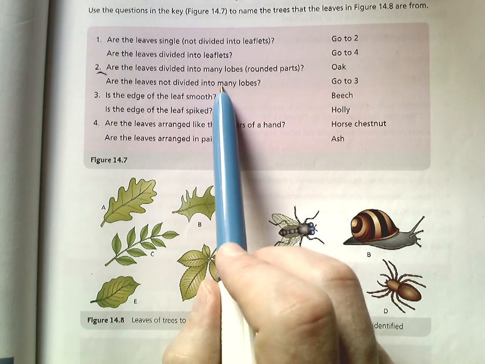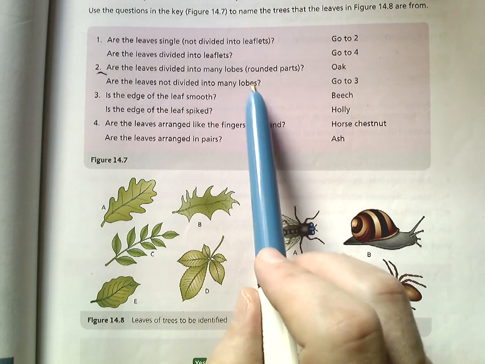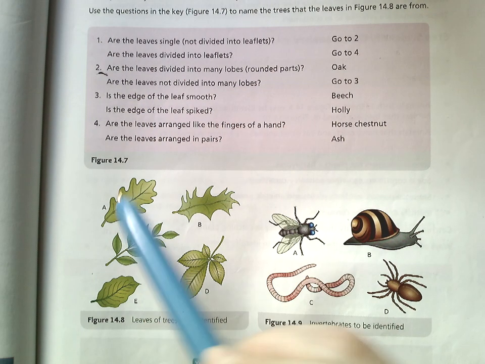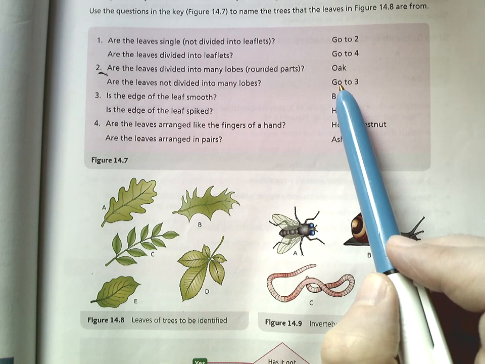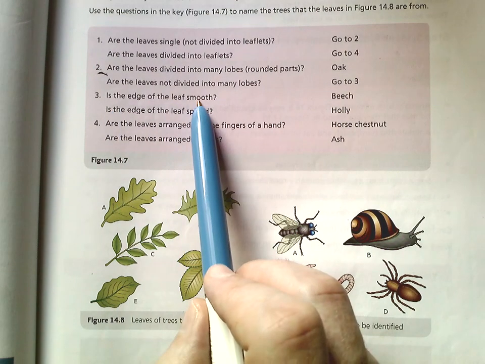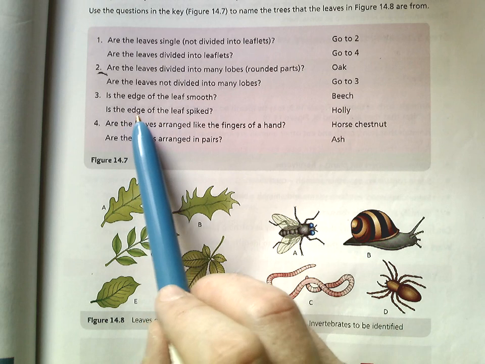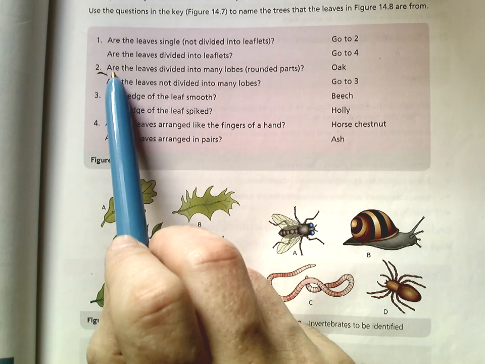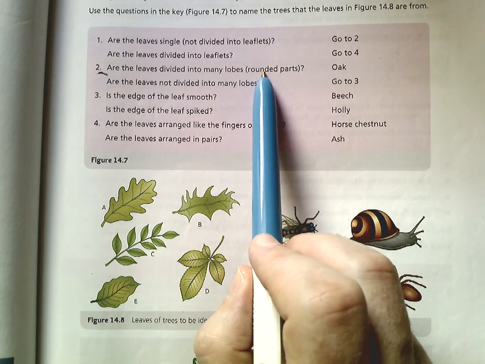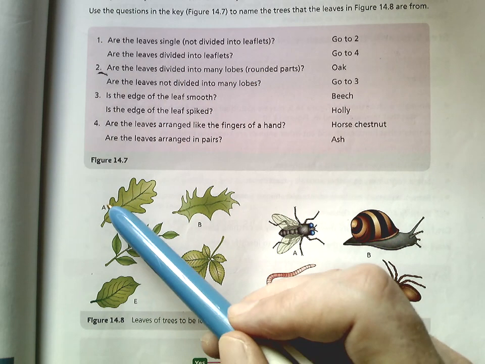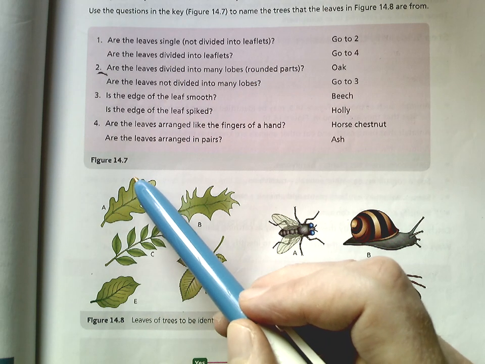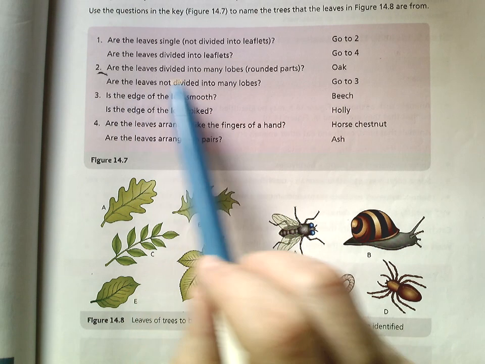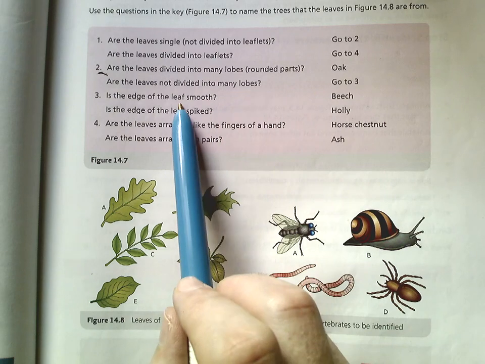Going back to this, we can see that the leaves here are divided into lobes, like so. See these lobes that are here? Are the leaves divided into many lobes? They are, so go to question 3.